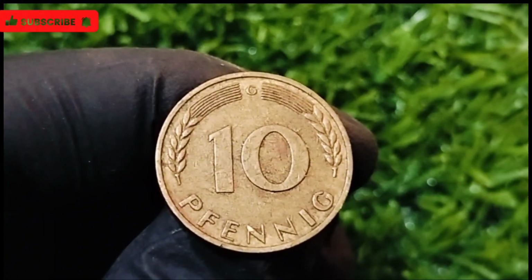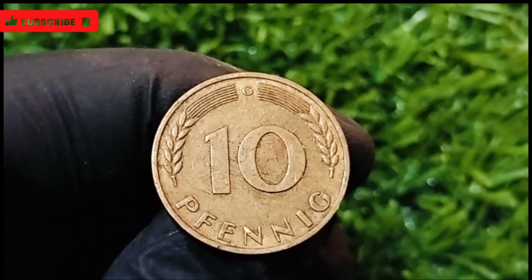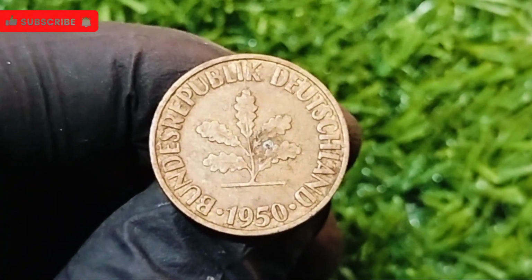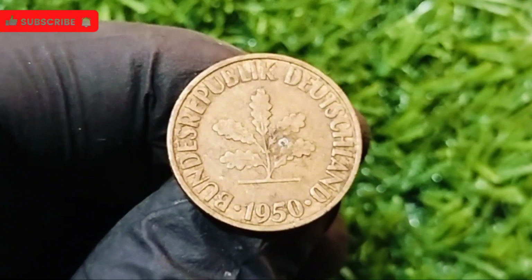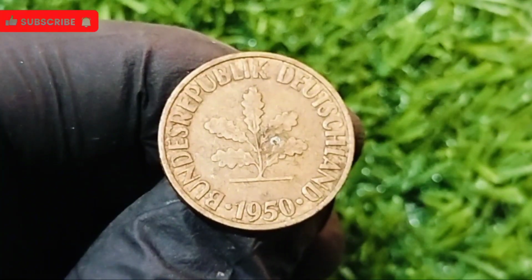Historically, the year 1950 marked an important stage in the evolution of West Germany's currency system. After the currency reform of 1948, which introduced the Deutsche Mark to replace the severely devalued Reichsmark, there was a need to standardize and expand the coinage system.